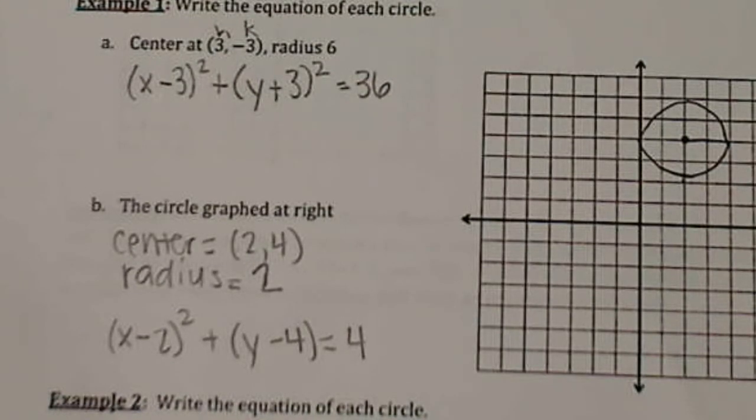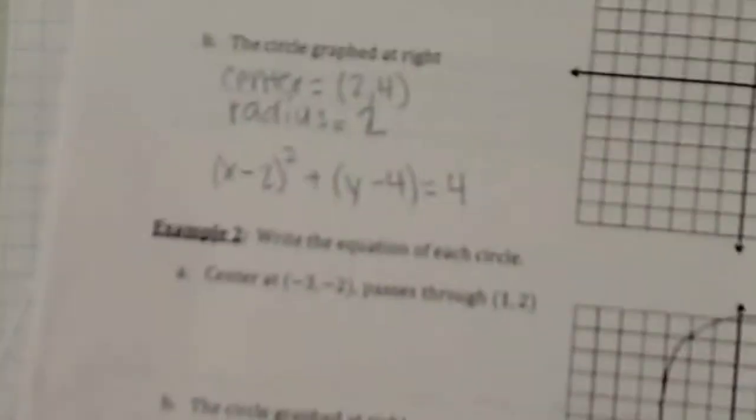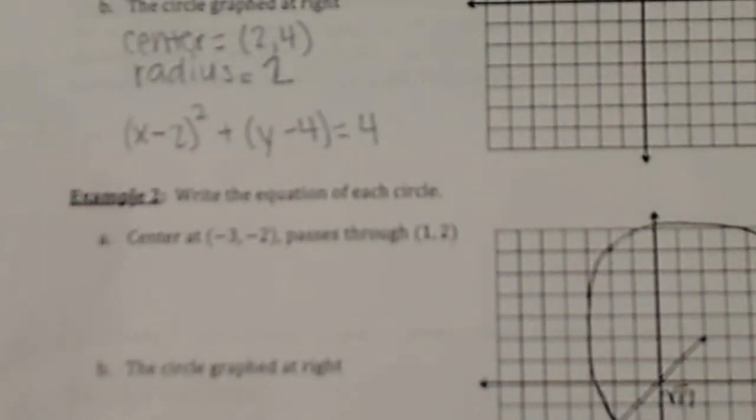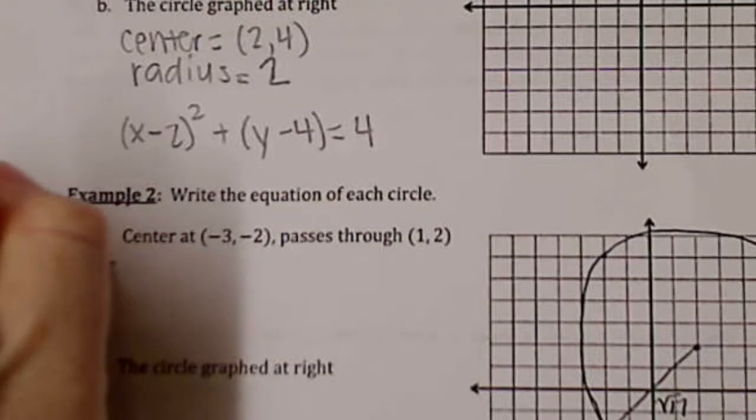Now what happens though if we have a radius that is not an even number, something that's not a perfect square? Well, let's try one of those. Let's try example 2. First of all, we don't have the radius on letter A. We need to find the radius. Anytime a circle passes through a point, that is telling you that you need to find the distance between the center and that other point. So we need to do the distance formula.